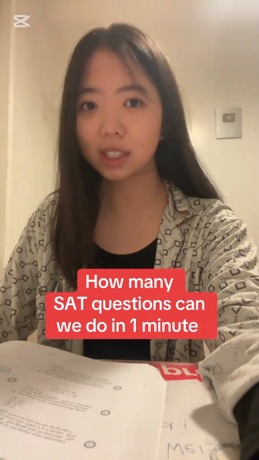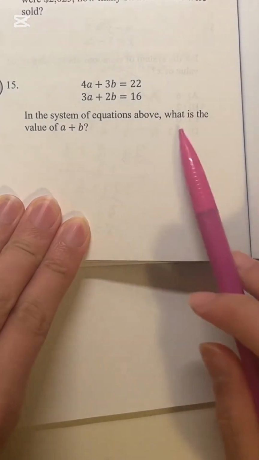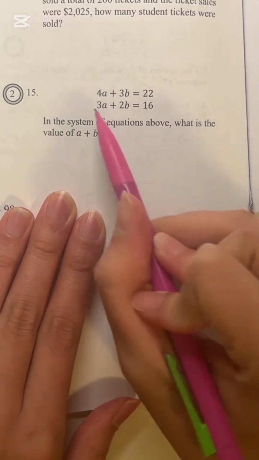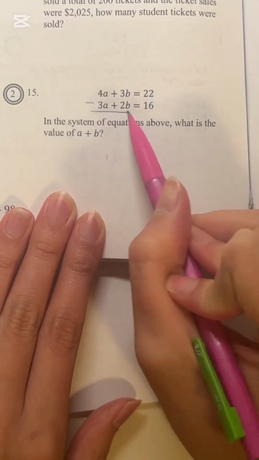How many SAT questions can we do in 1 minute? In the system of equations above, what is the value of a plus b? We could solve for a and b individually, but there's a simpler way, and it's if we take the two equations and subtract them with each other.